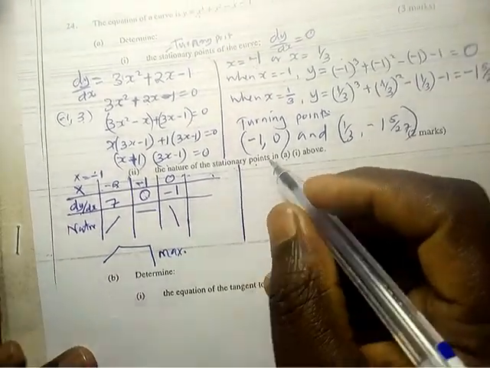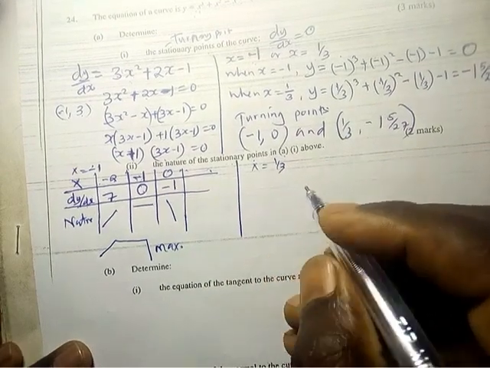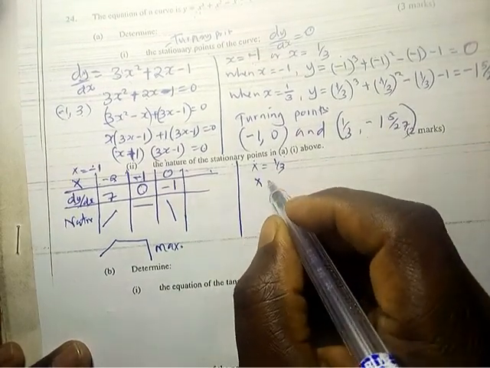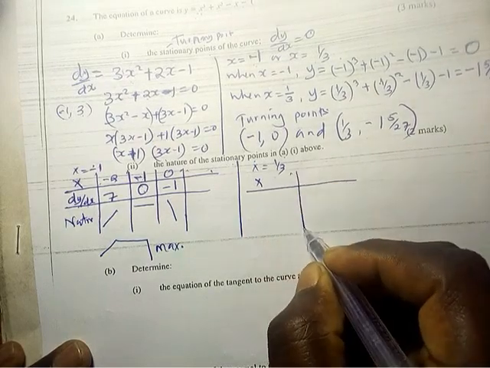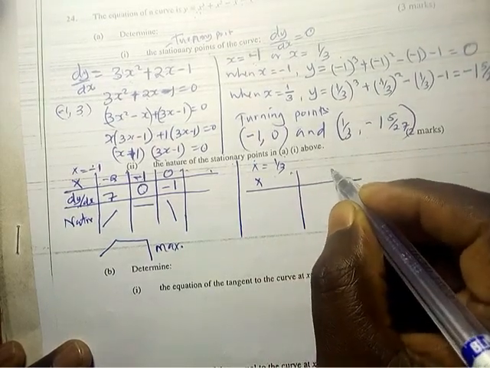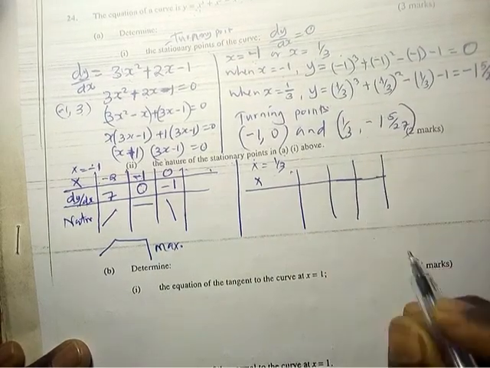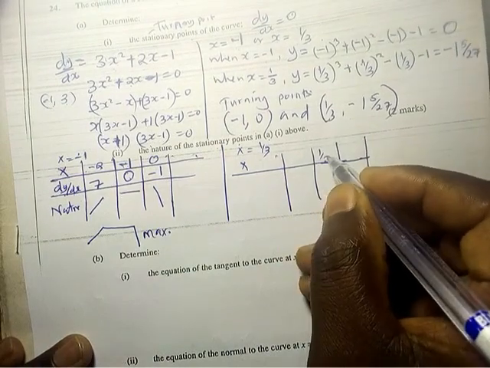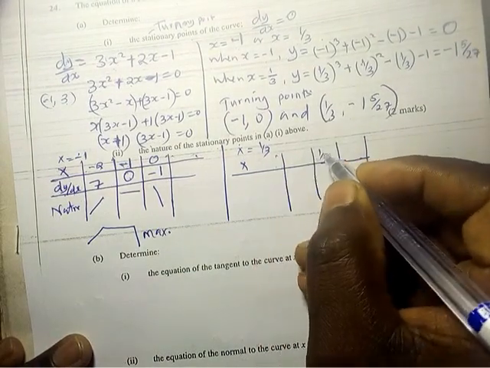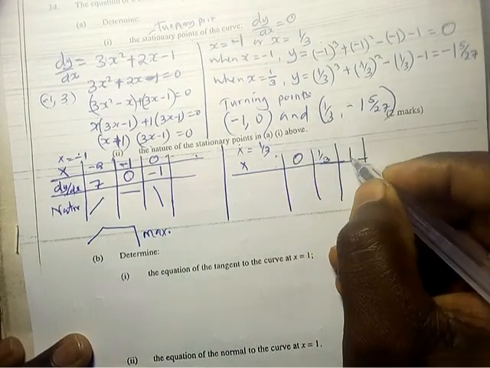So now we repeat the same when x is equal to a third. So we draw a table of x values, three columns, right? So a third is in the middle. The number to the left of a third, we can have 0, because 0 and then a third and then 1.